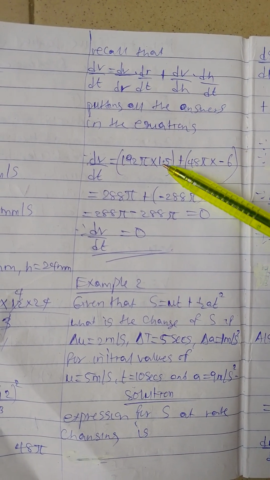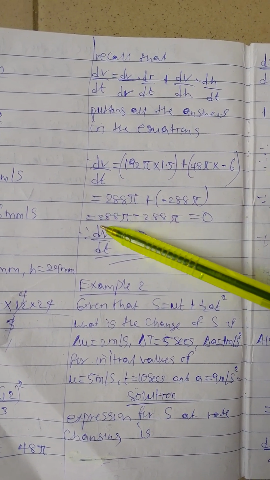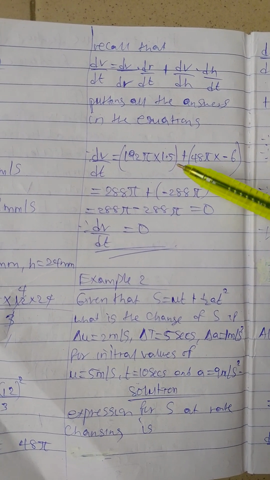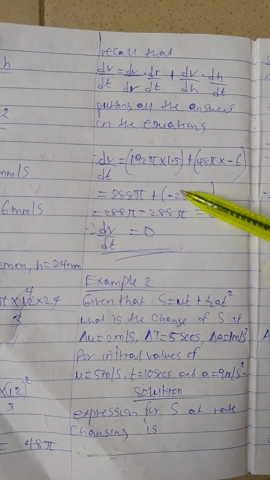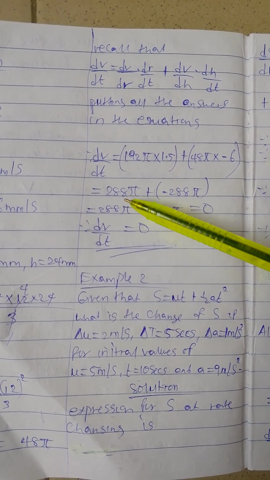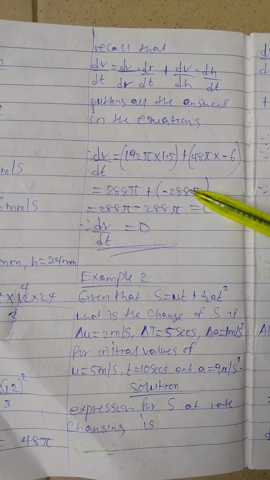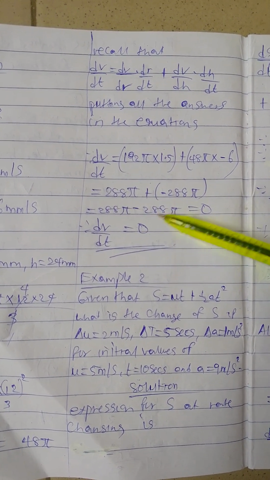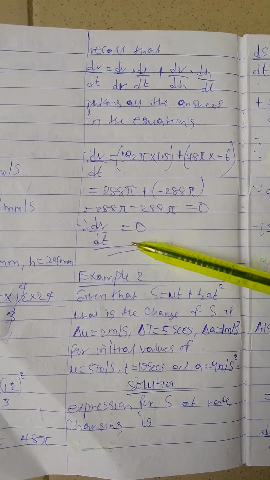192 pi times 1.5 will give me 288 pi. So we have plus bracket. This time this will give you minus 288 pi. So therefore that becomes 288 pi. If you open this bracket, plus minus minus is minus. That becomes 288 pi minus 288 pi is equals to 0. So therefore, if you subtract this, this is equals to 0. Now therefore, dv over dt is equals to what?